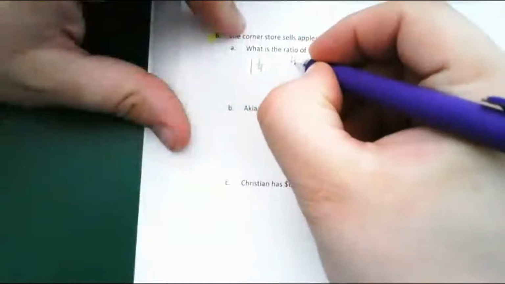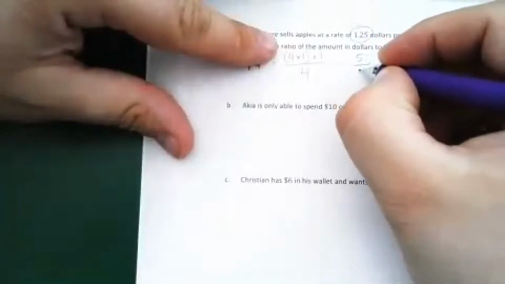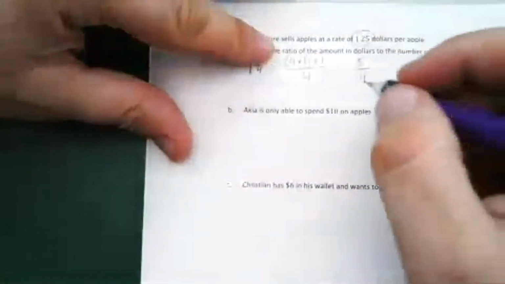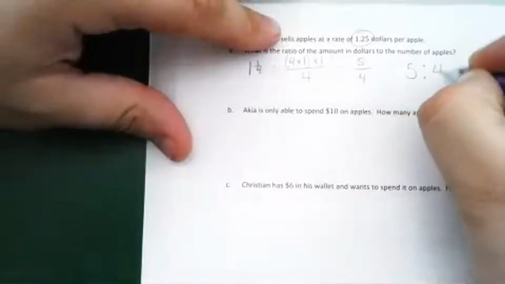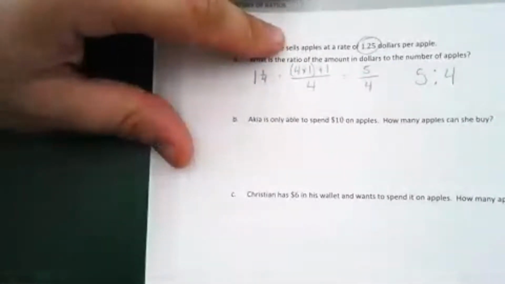Take the denominator, multiply it by the number in the front, which would be 4 times 1. Then I add the number in the numerator, and that's all over the denominator. So 4 times 1 is 4. 4 plus 1 is 5. So now you get 5 over 4. Okay. So the ratio is $5 to 4 apples.